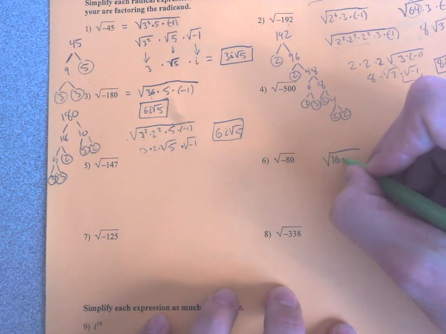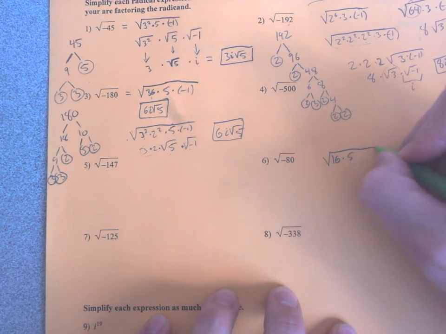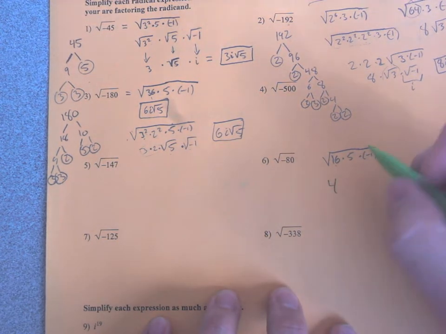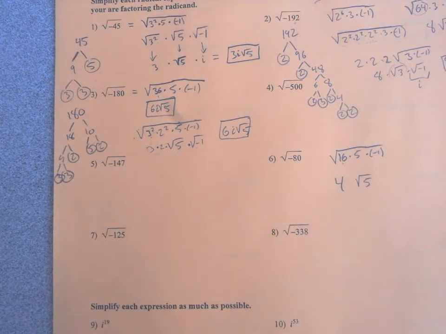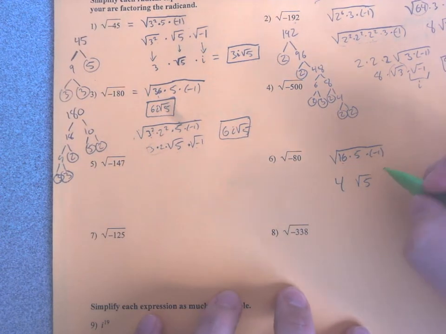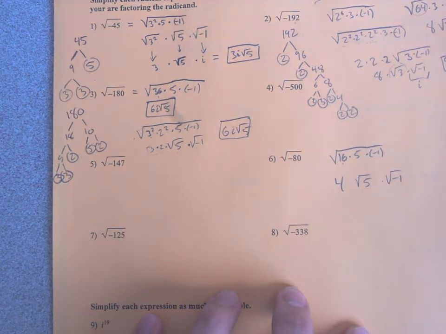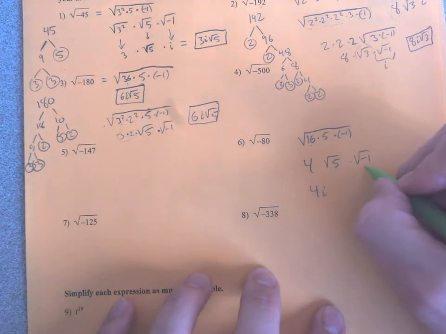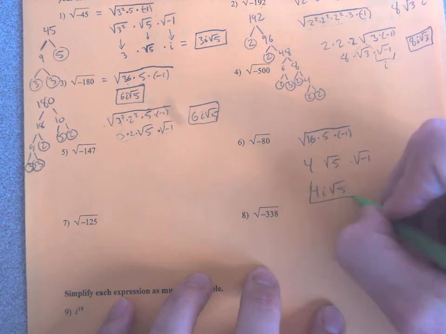So the square root is 16 times 5 times negative 1. Square root of 16 is 4. Square root of 5 is irrational, and I know that 5 can't be factored any further. And the square root of negative 1 is i. So I got 4, I got the i from this guy, and then I got the root 5. Okay?